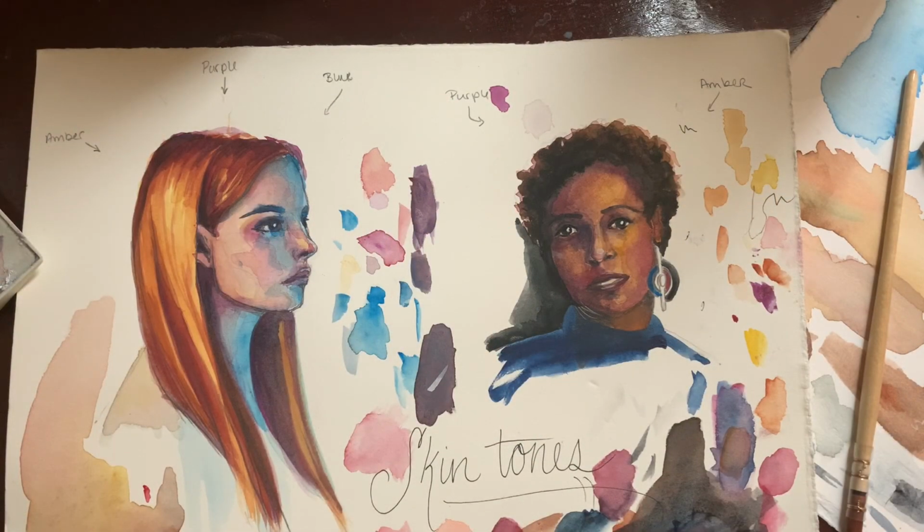I fixed that cheek by going through and just adding a wash there, haha. But you can see that you can look at the swatches around it, you can see how many different skin tones you really are able to make with just your primaries.